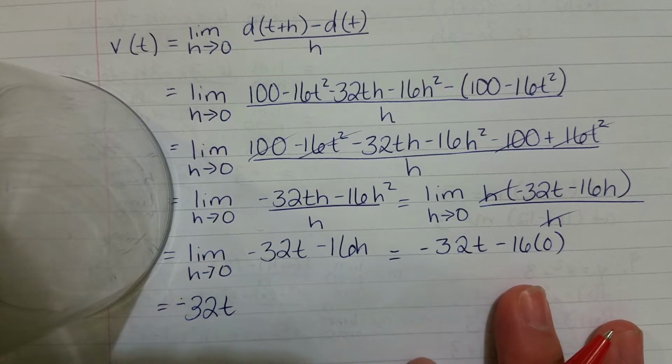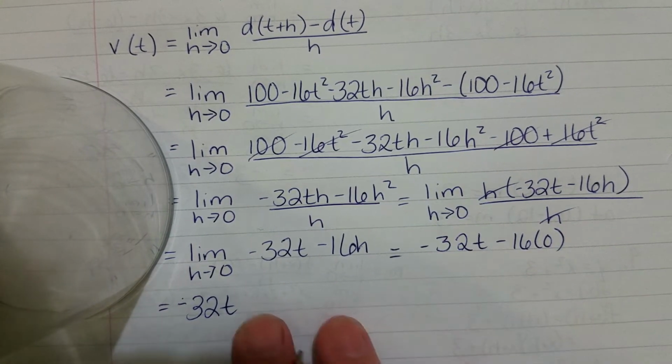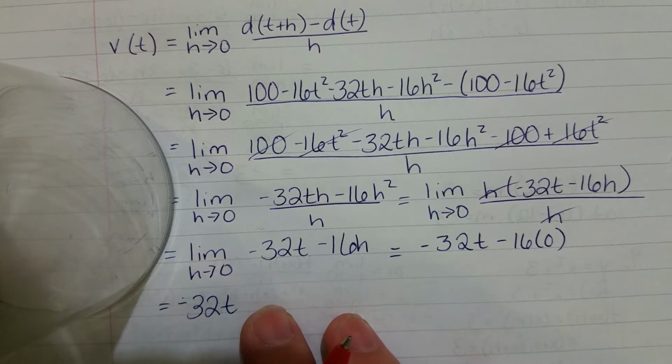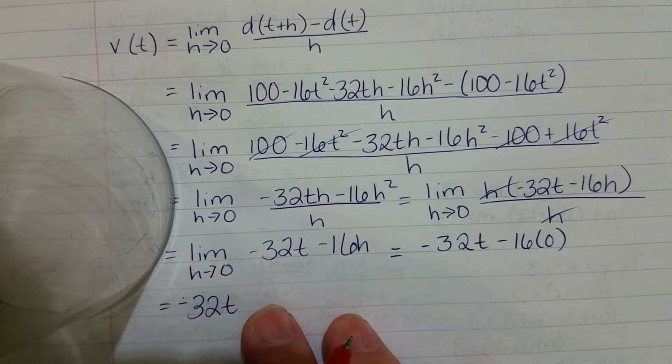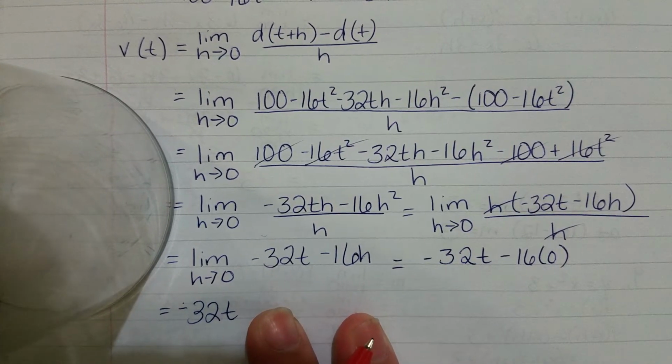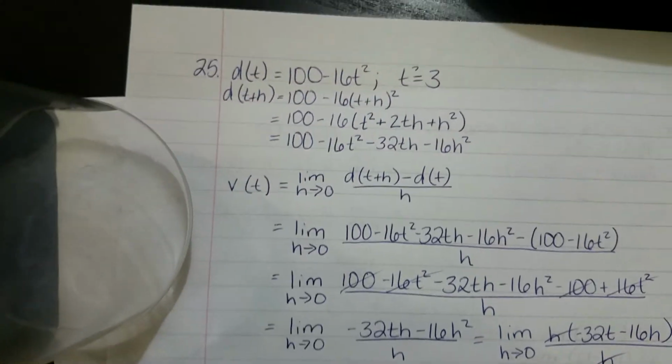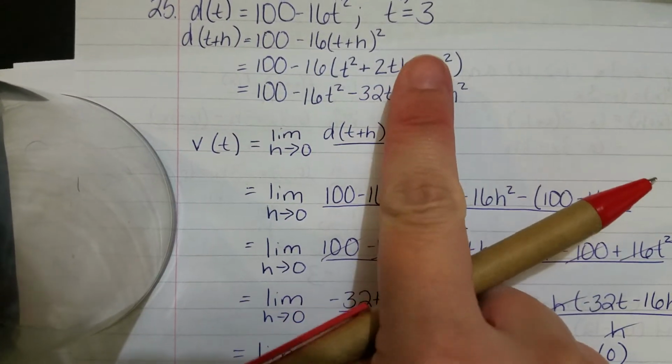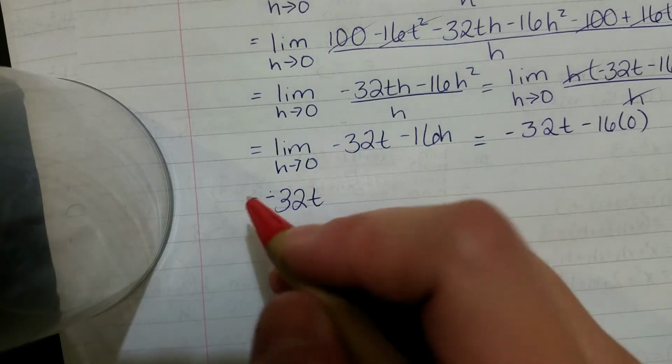Now, in this particular problem, they're asking you for the instantaneous velocity at a given value for t. So in this case, if we go back, it's at t equals 3.